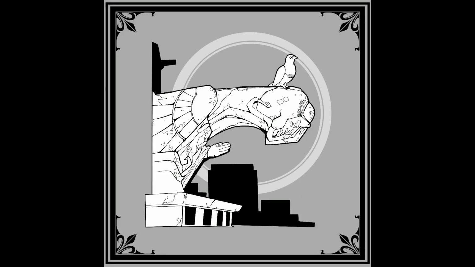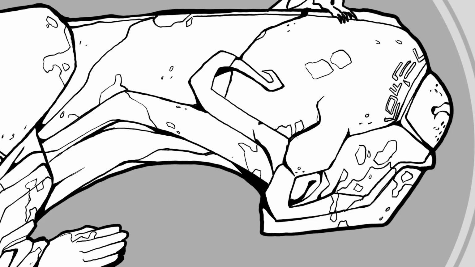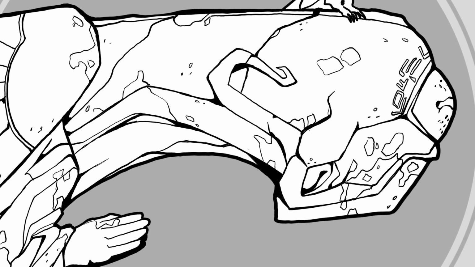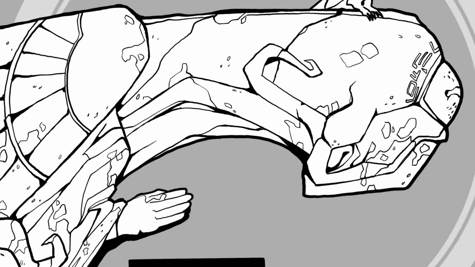As often is the case, I learned a fun new trick for myself to imply stony texture with black and white ink and line work. So try new things, everyone. It really can only help.